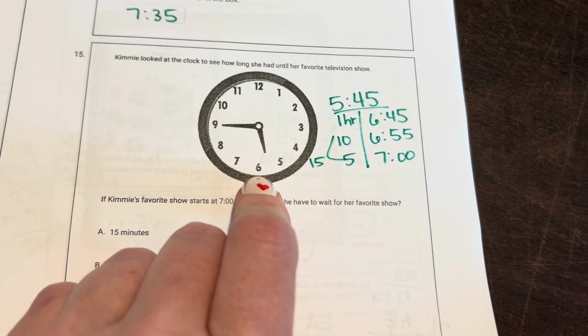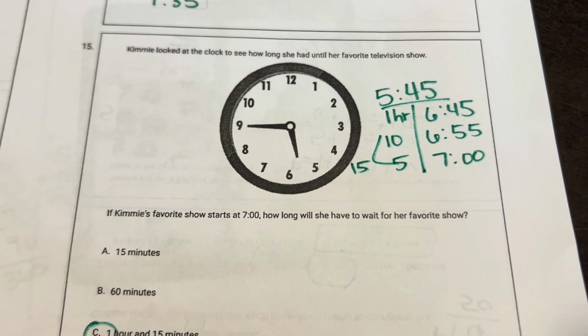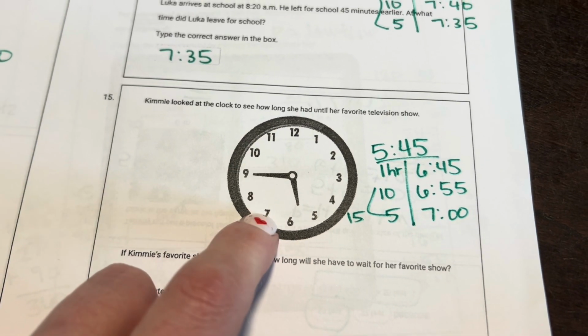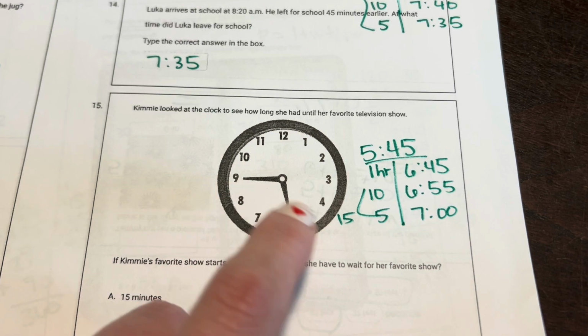A lot of you kept asking me which one was the hour hand. That's something we learned in kindergarten, guys. You've got to learn how to read a clock. The small hand is the hour hand. The long hand is the minute hand.